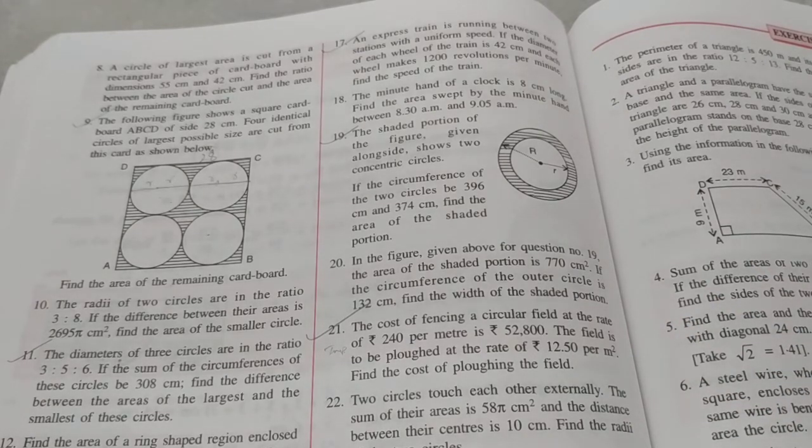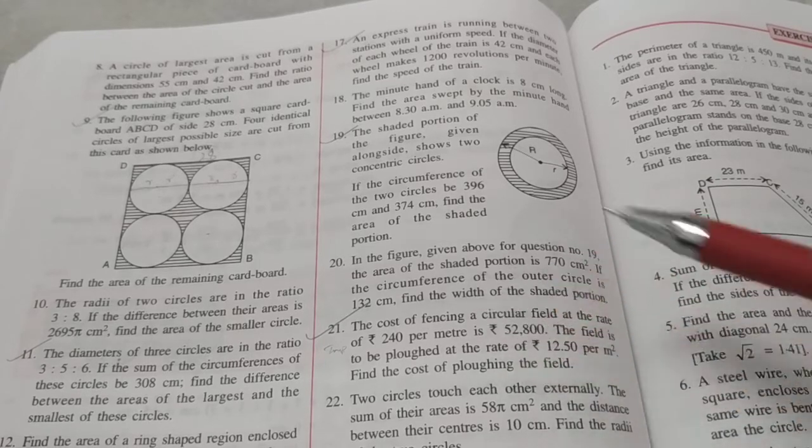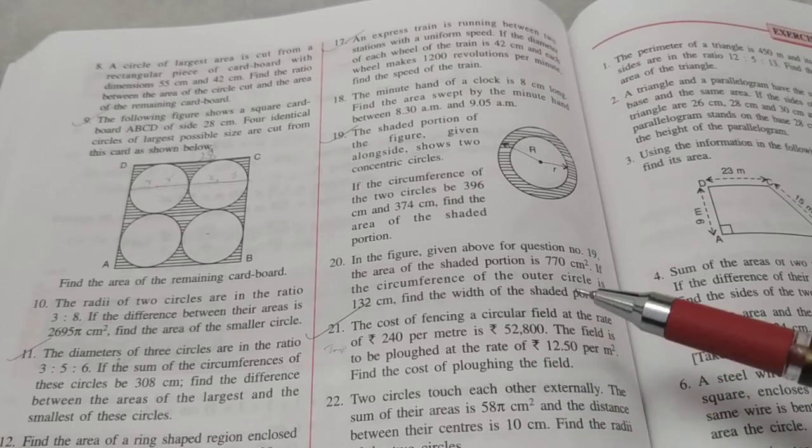Now, the cost of fencing will be equal to the circumference into the rate. On the other hand, the cost of ploughing would be area into the rate. But how can we be sure whether we should use circumference or area in the formula? Well, logically speaking, when we talk about fencing, we are only talking about the perimeter, the borders or the circumference. And when we talk about ploughing, we are talking about the entire area of the field.